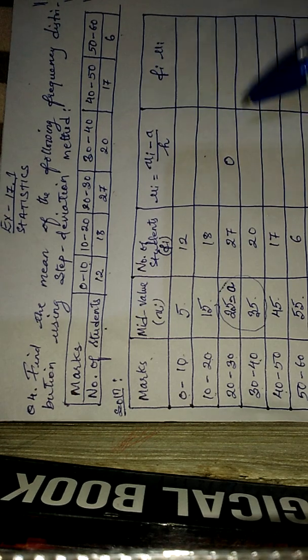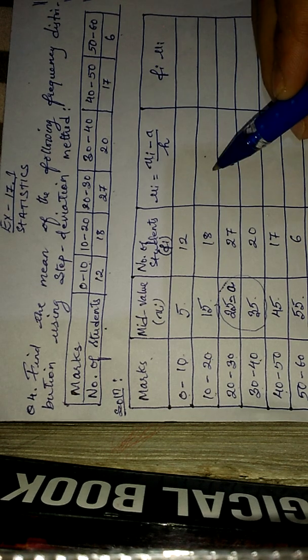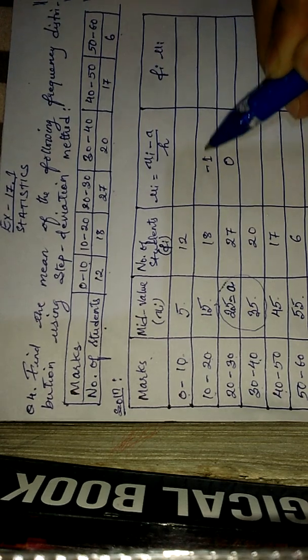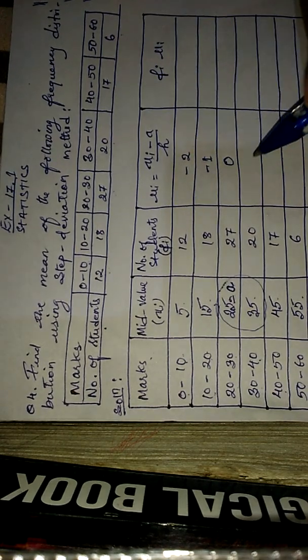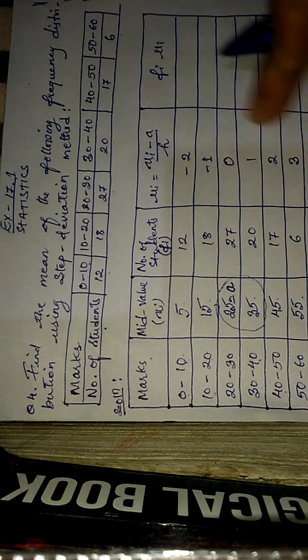So just write 0 in that row. Then above the zero you can write minus 1, minus 2, and below that zero you can write 1, 2, and 3. That means you don't need to calculate it at all. If you calculate also, you will get the same values.